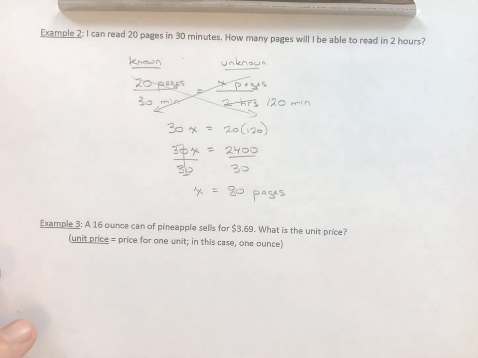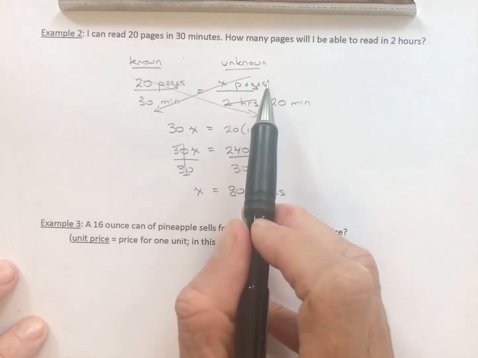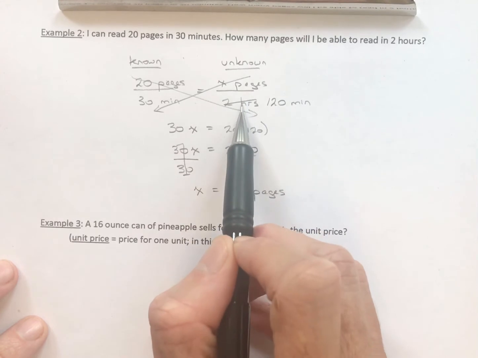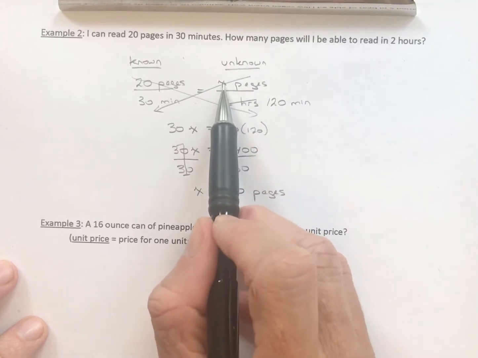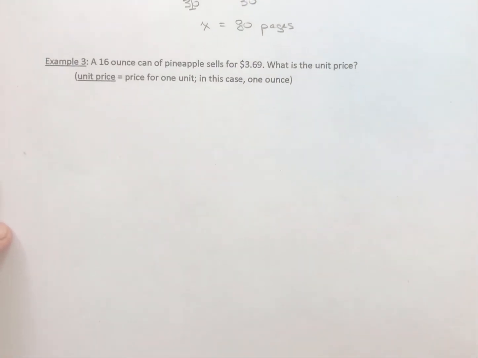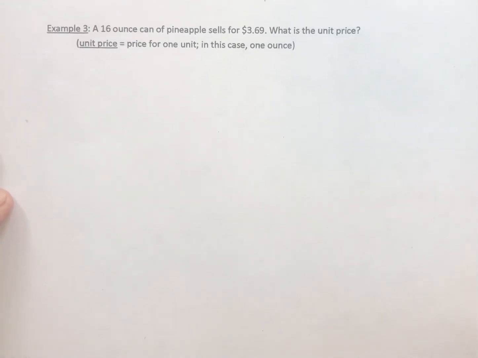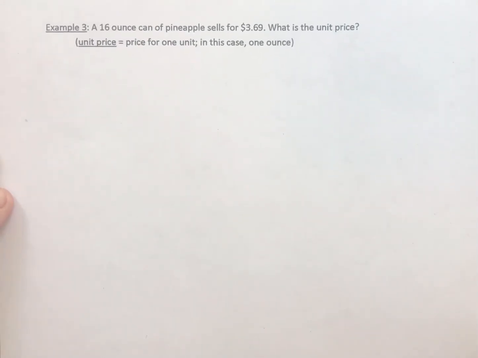Okay, so if I can read 20 pages in 30 minutes, I can read 80 pages in 2 hours, which is the same as I can read 80 pages in 120 minutes. Proportions. Okay, one more example to take a look at, unit rate. Come up here a little bit. Let's make sure I got you on my screen.